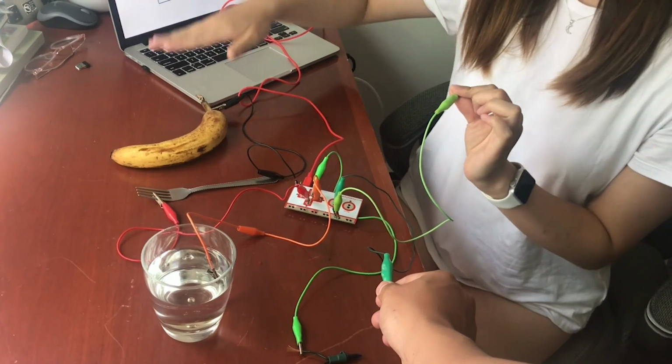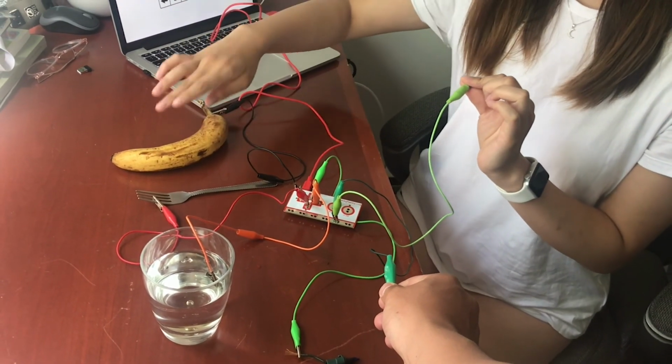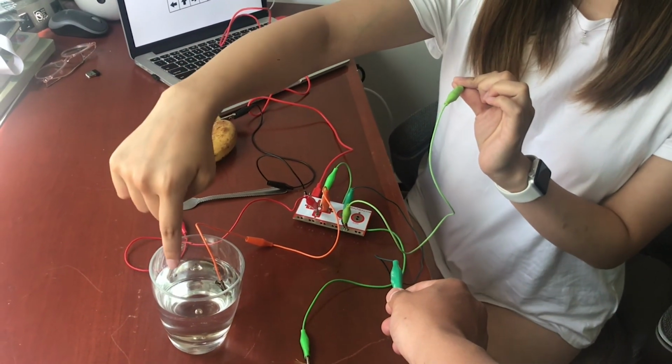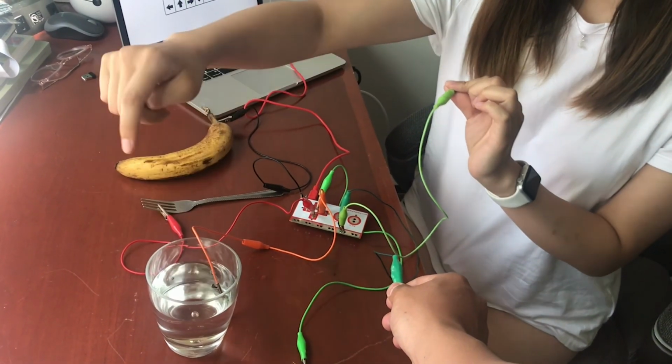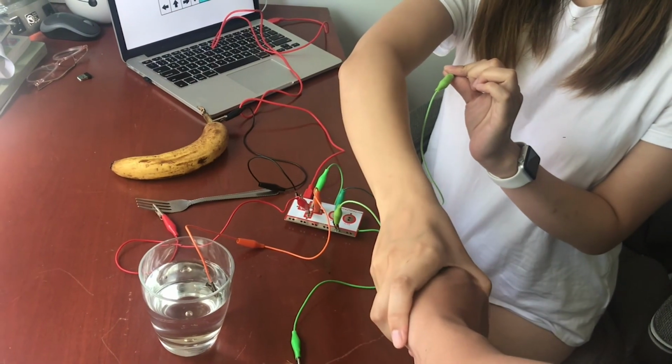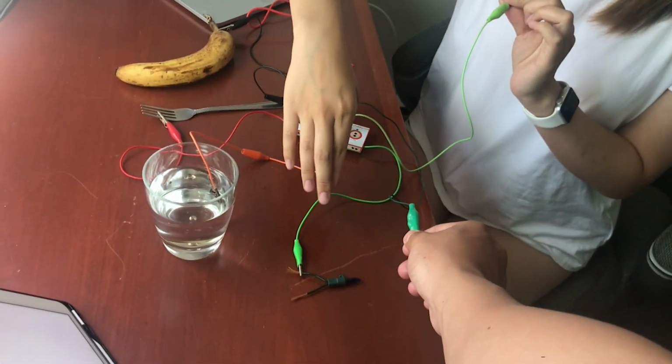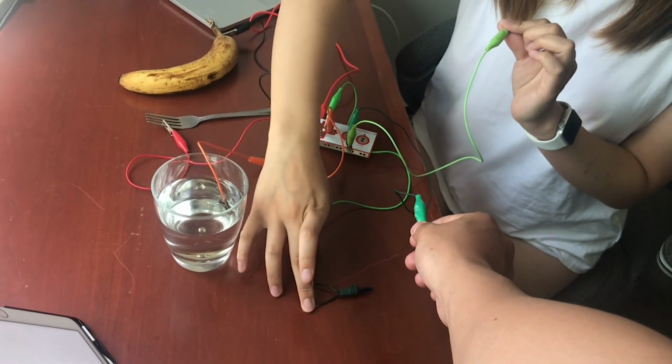For example, a banana, a fork, even if I touch this cup of water, or another human. And then the light that we used from the other experiment also works.